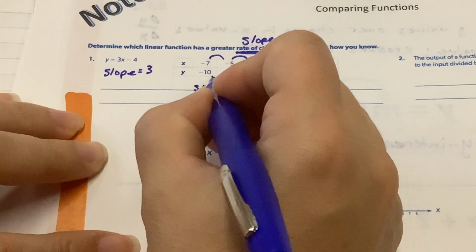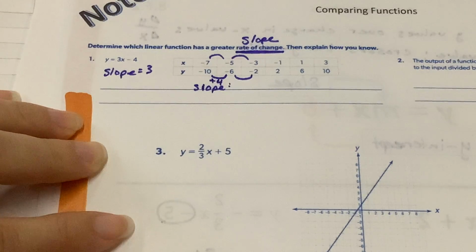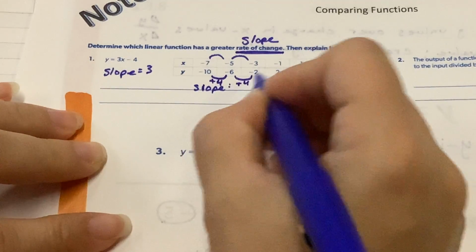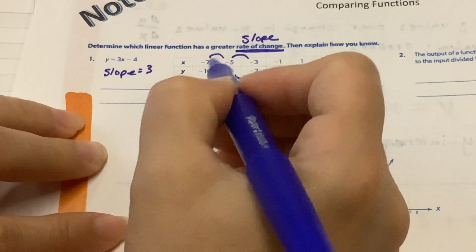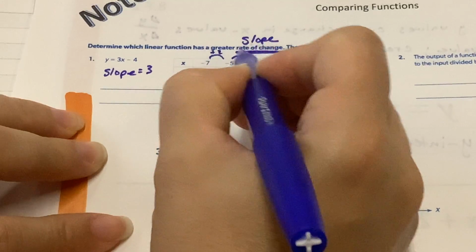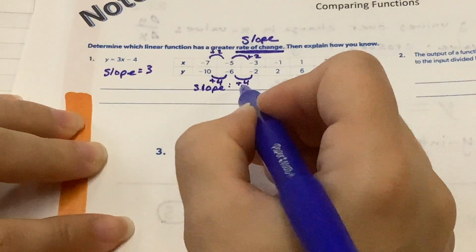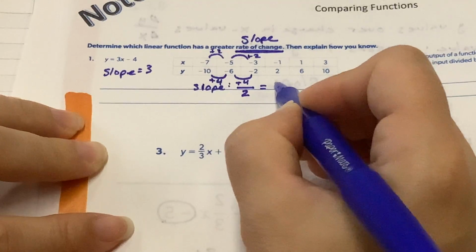I'm adding how much? 4. Negative 10 plus 4 is negative 6. Negative 6 plus 4 is negative 2. Negative 2 plus 4 is 6. 6 plus 4 is 10. All right, what are the x values changing by? Positive 2. So 4 over 2. What is 4 over 2?